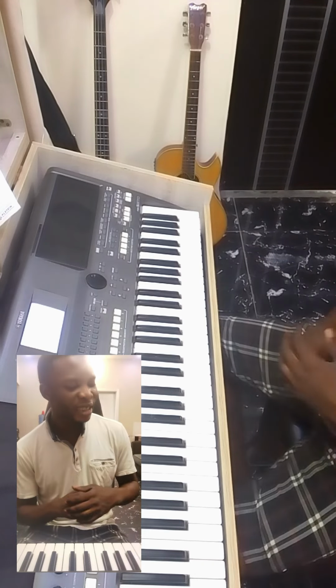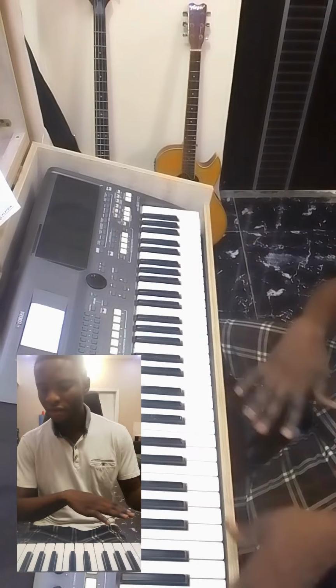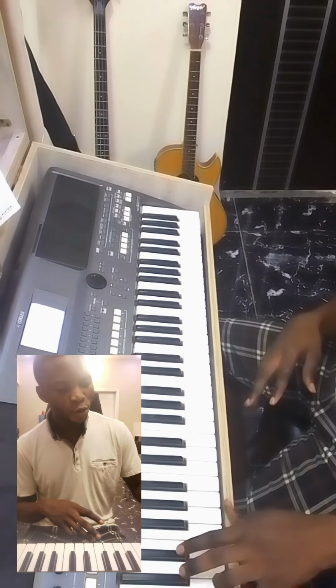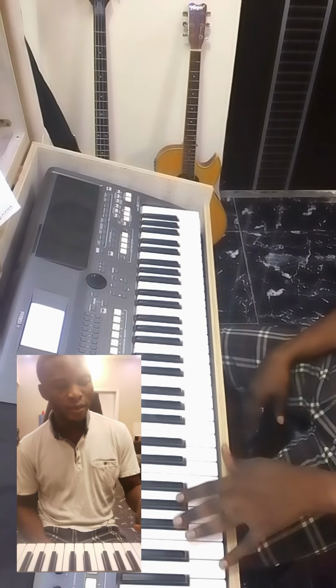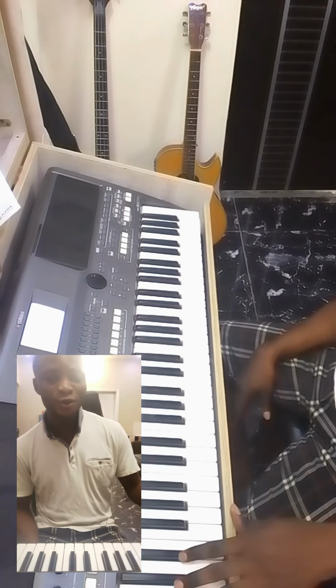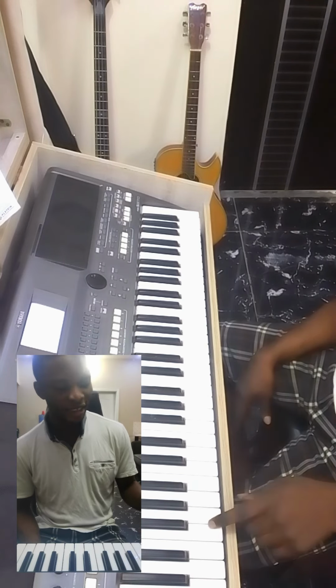I noticed that the black keys are repeated across the keyboard. The beginning of every 2 black keys is a C. The beginning of every 3 black keys is an F. Come again: the beginning of every 2 black keys is a C, and the beginning of every 3 black keys is an F.